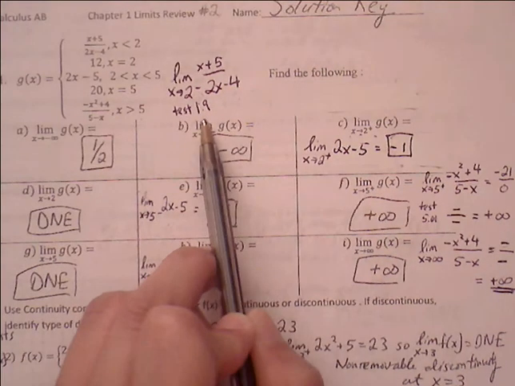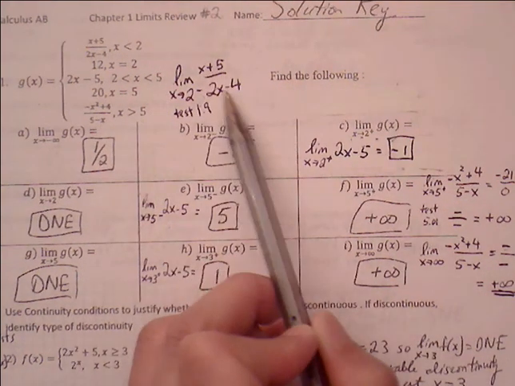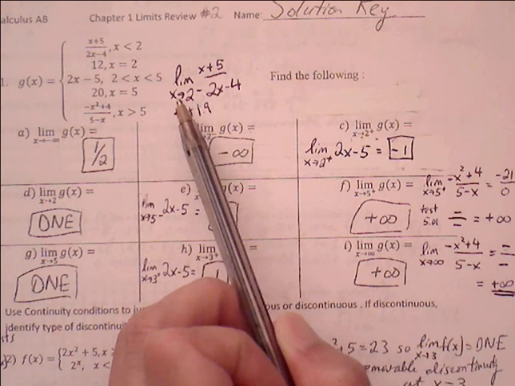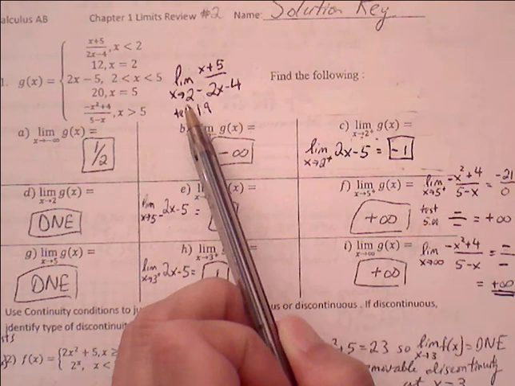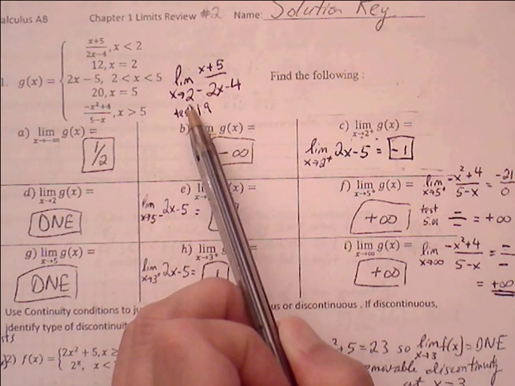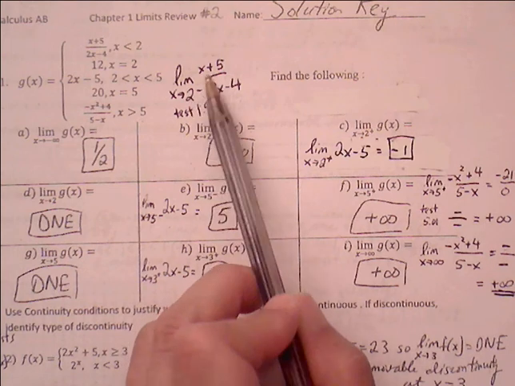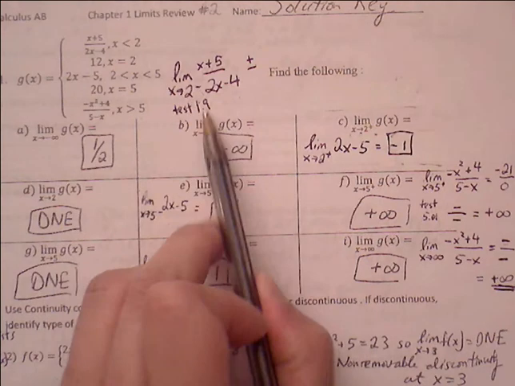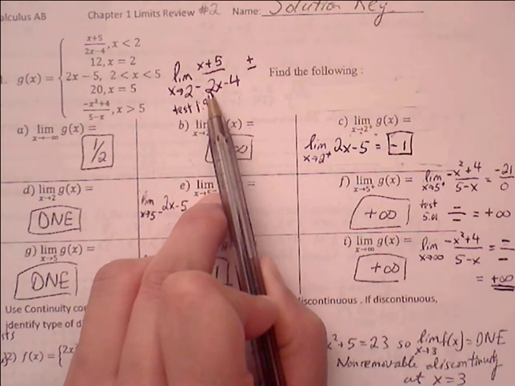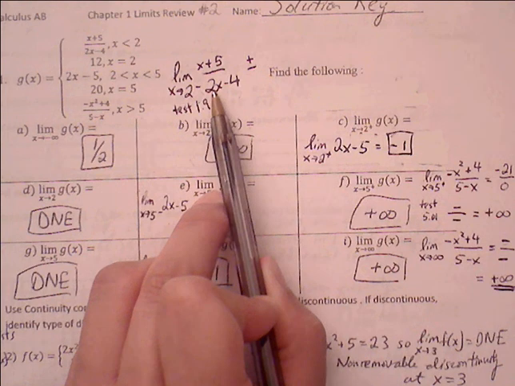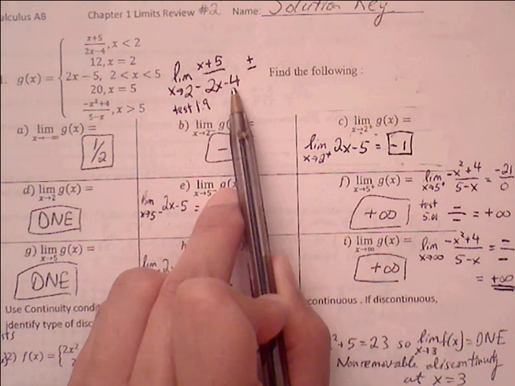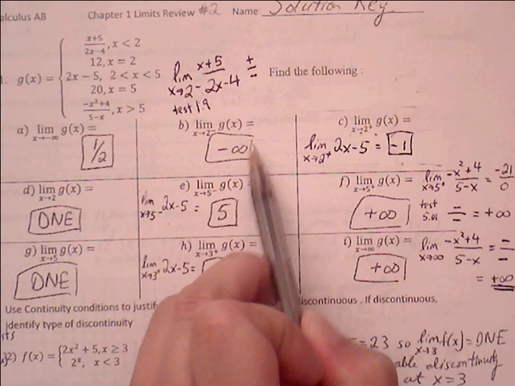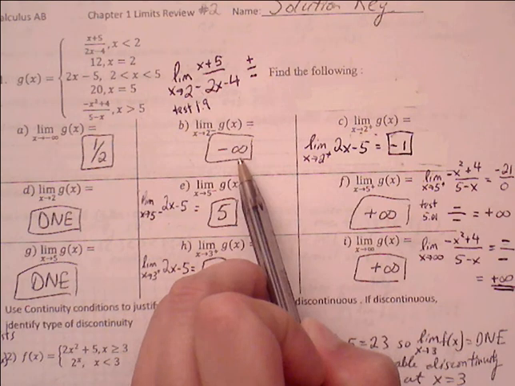all we need to do is determine whether we get positive or negative for our expression, because we know it's approaching a vertical asymptote. If a graph is approaching a vertical asymptote, there are only two options. It's either going to shoot up to positive infinity or go down to negative infinity. So if we plug in 1.9, 1.9 plus 5 is a positive value. In the denominator, 1.9 times 2 is a value slightly less than 4, so a value less than 4 minus 4 is going to be negative. So we get a positive over a negative, and that must mean that the graph is approaching negative infinity.